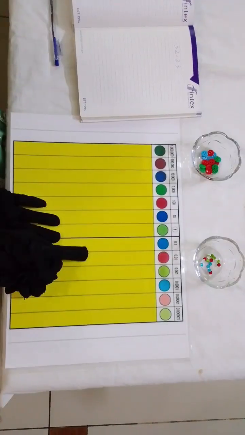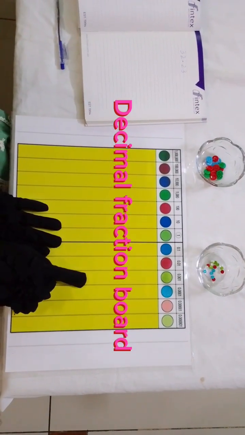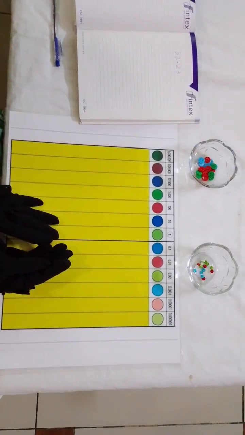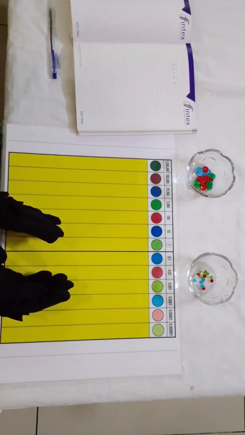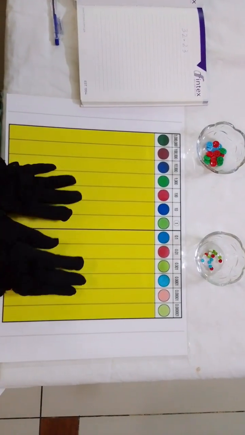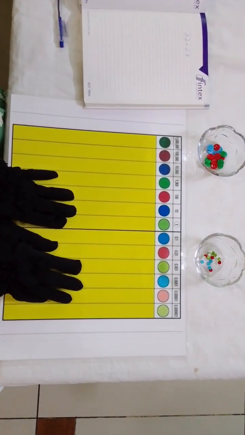This is the decimal fraction board. Today I'm going to show you how to add decimal numbers, right? First I will introduce the decimal fraction board.